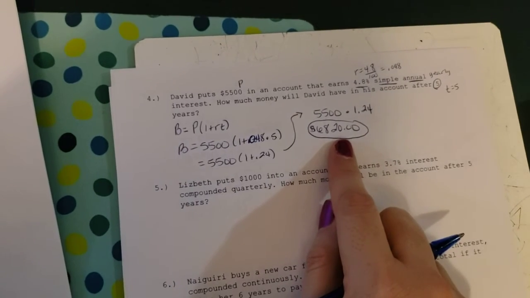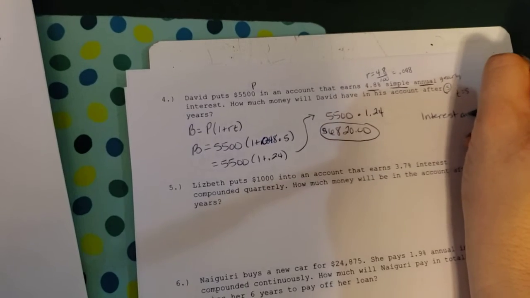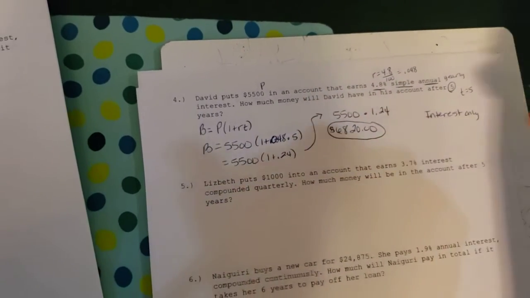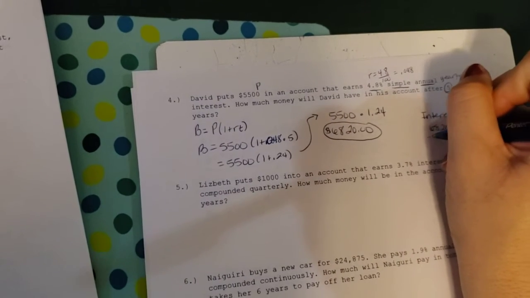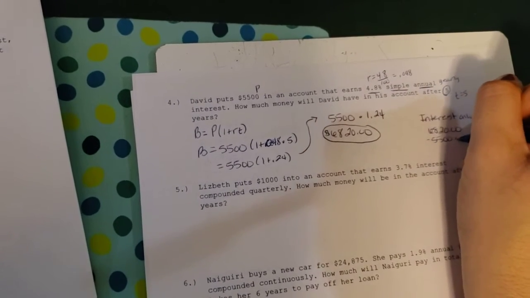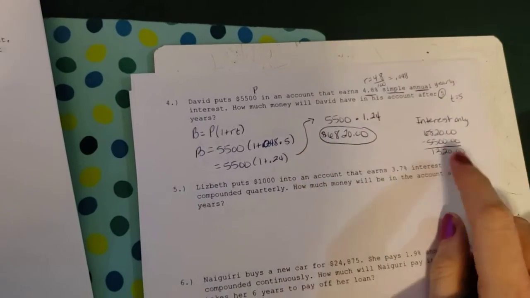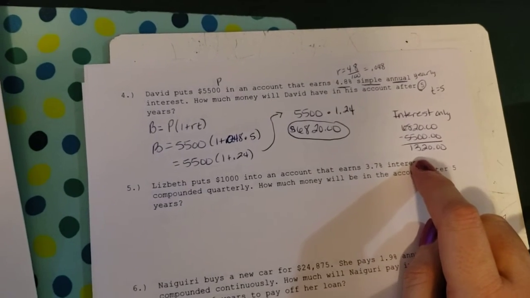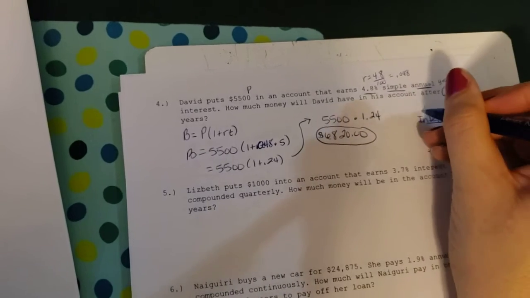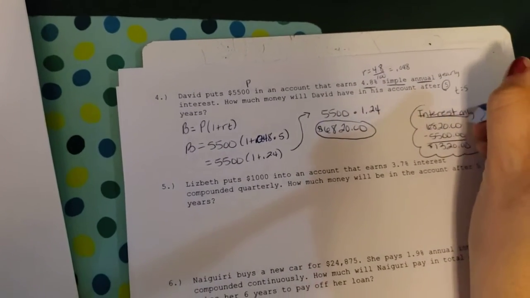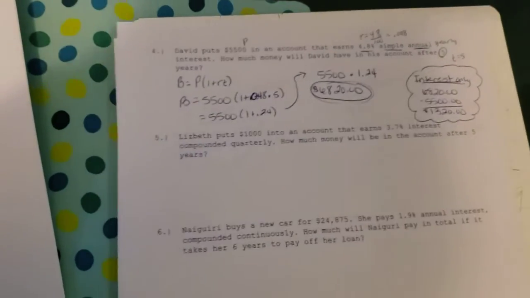If this had asked me if I just wanted to know the interest, which I didn't, but if I had just wanted to know the interest only, then I would take the account balance and subtract how much money he initially put in that account. And I would find that he had earned $1,320 if I just cared about the interest. There are questions on the test that only want to know about interest, but this is our answer right here to the question that was asked.